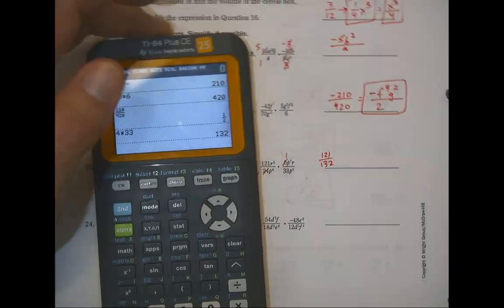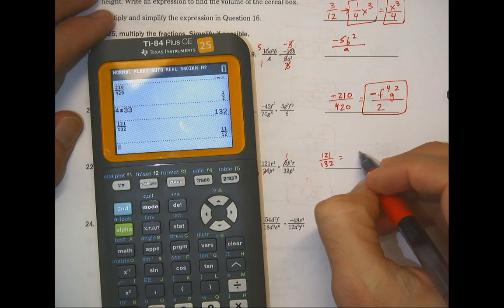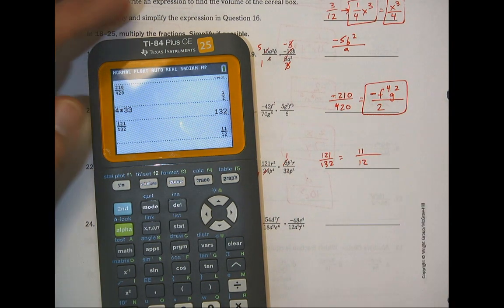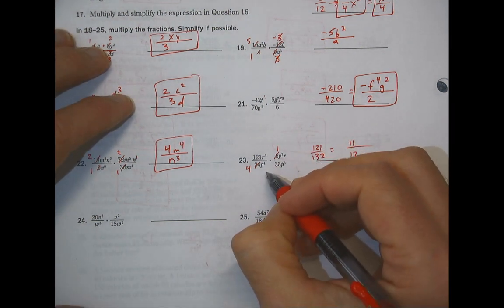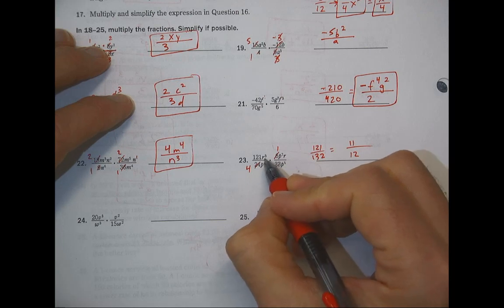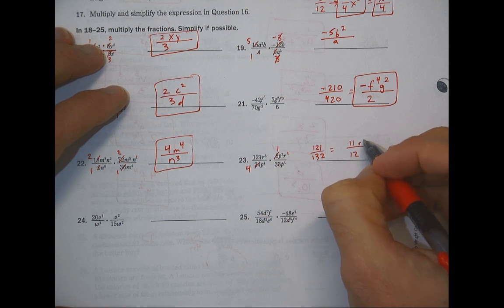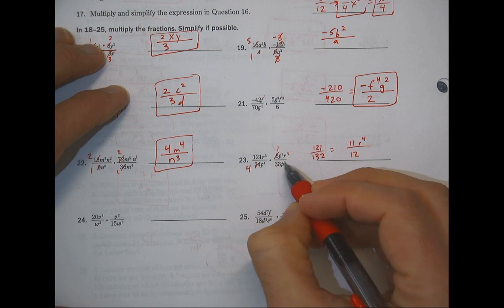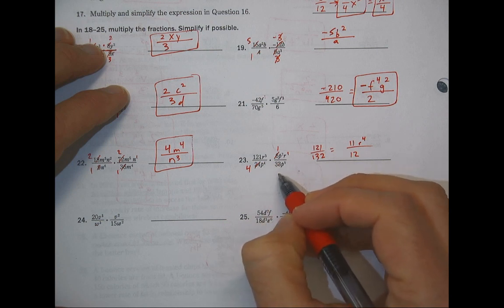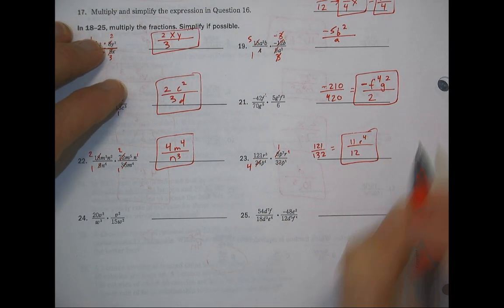And let's go ahead and simplify that. 121 over 132. And you're going to get 11 on top and 12 on the bottom. Dealing with the letters now. 3 R's and 1 R makes 4, and there's none on the bottom, so R to the 4th up top. 7 P's on top, and I have 4 here and 3 here, so 7 on the bottom. So that means my P's will completely cancel. 7 on the top, 7 on the bottom. This is my final answer.